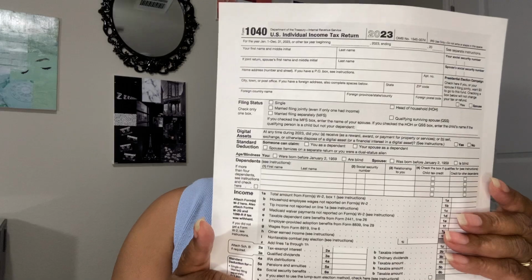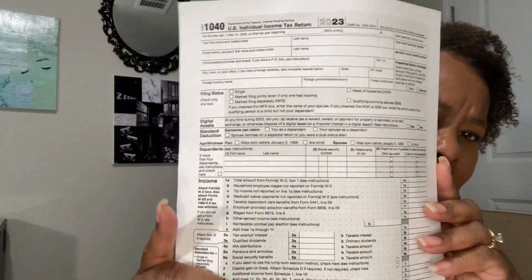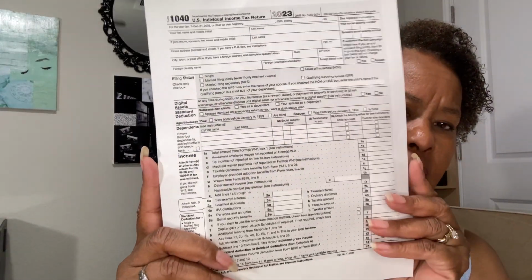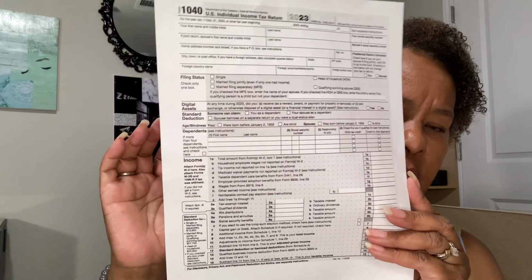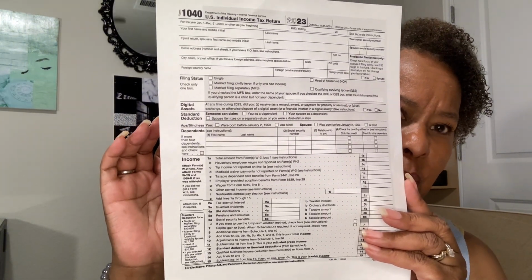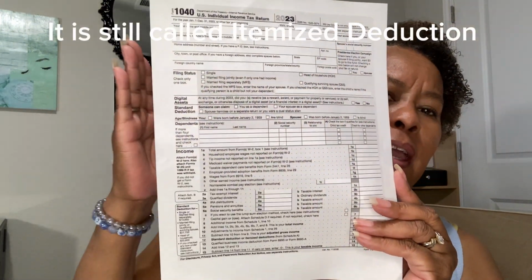Now, when we're creating this estimate, we have to reduce that so that we can see what your actual taxable income is. On this form, there's a standard deduction. The government has increased the standard deductions versus what we used to call itemized deductions, so more than likely everybody is using standard deductions now.